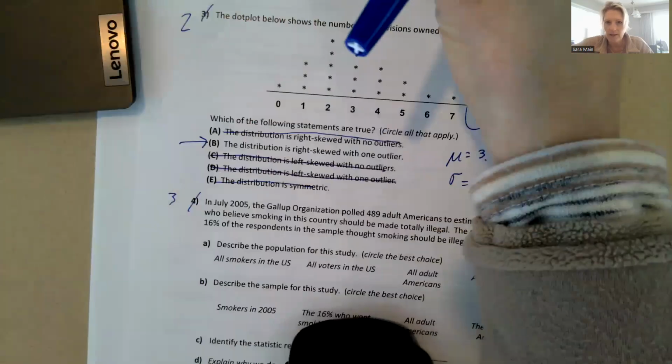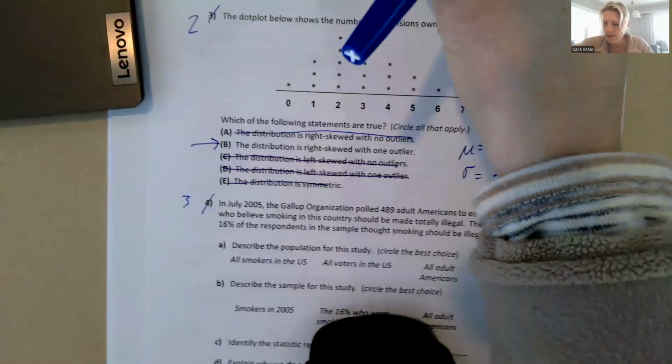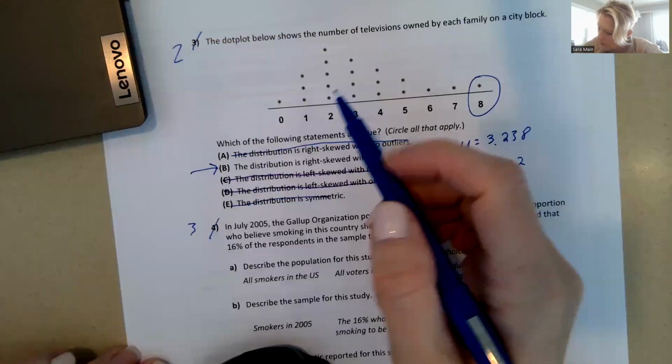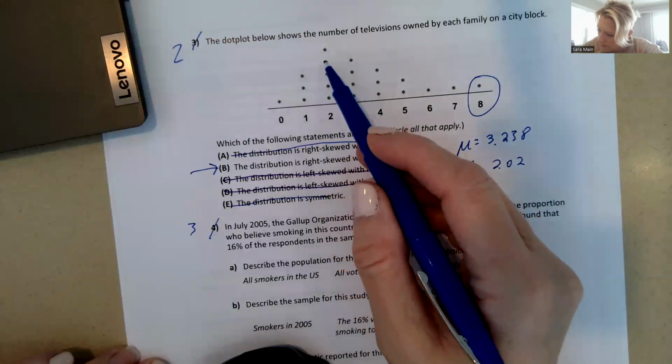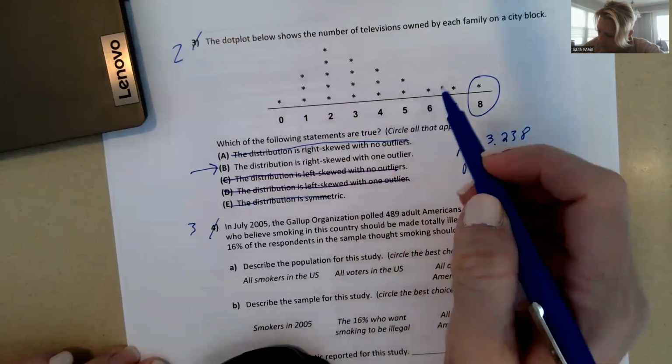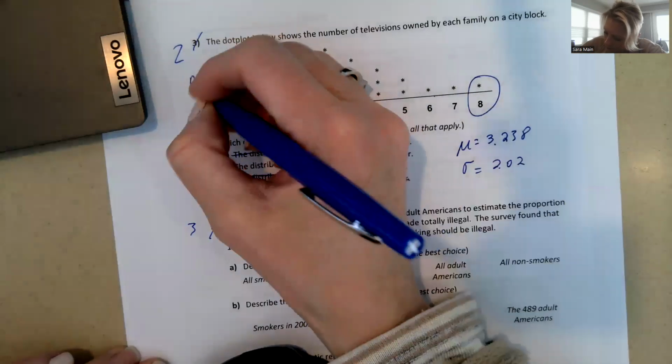And we could actually look at the median and see what that is as well. So the median would be, there's 1, 2, 3, 4, 5, 6, 7, 8, 9, 10, 11, 12, 13, 14, 15, 16, 17, 18, 19, 20, 21. So N is 21.